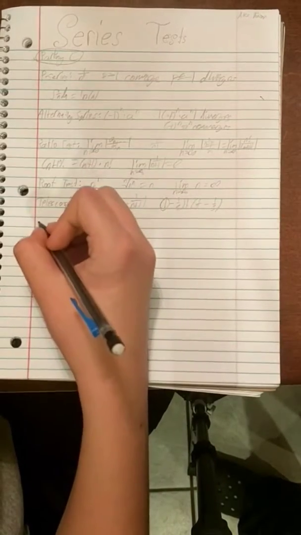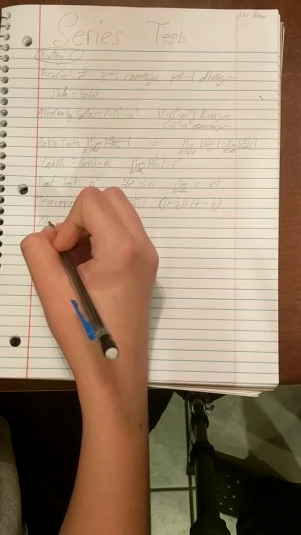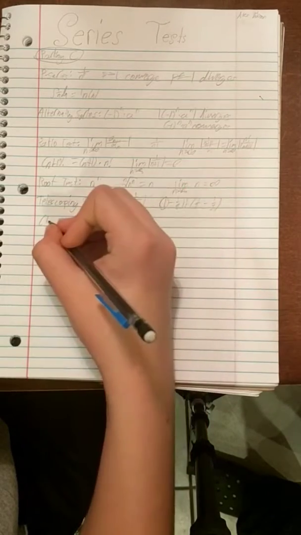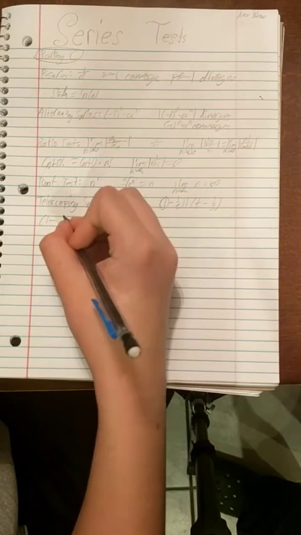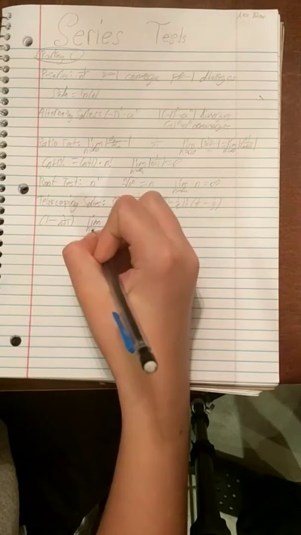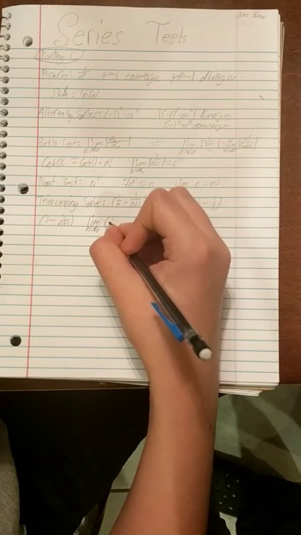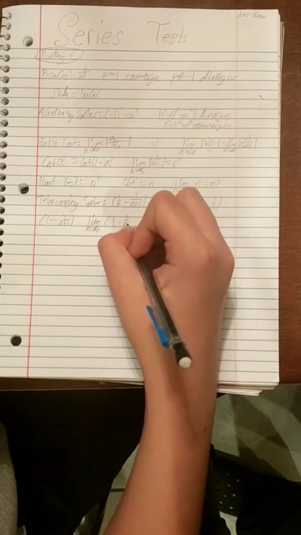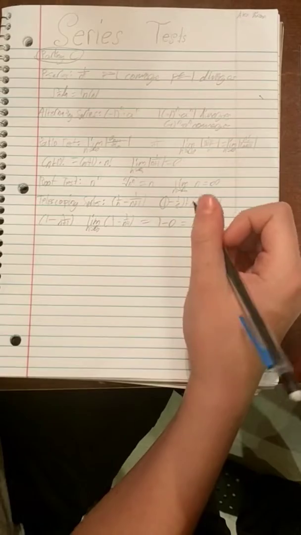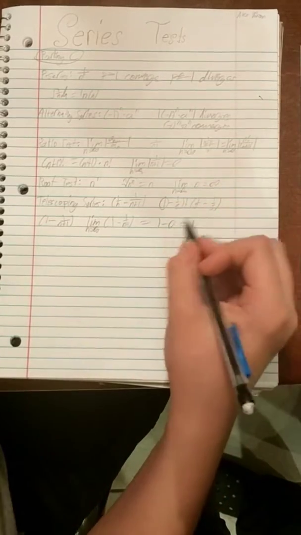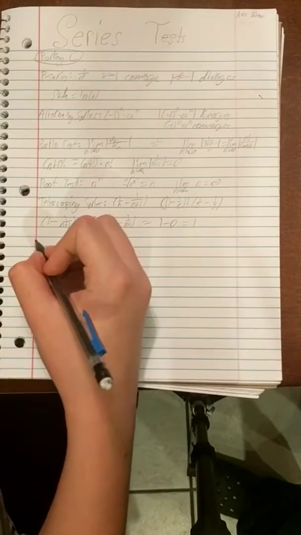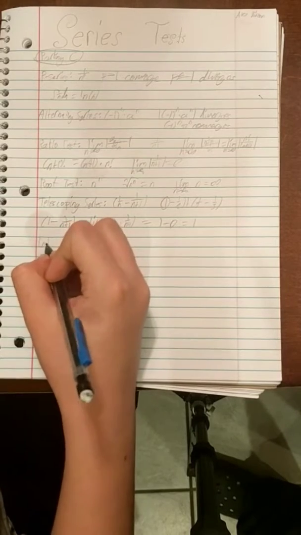And then you do minus or plus depending on the sign, so that'd be 1 minus 1 over n plus 1. You take the limit as n approaches infinity of 1 minus 1 over n plus 1. This would equal 1 minus 0, which equals 1. That's actually the sum of the series, so it converges to 1.